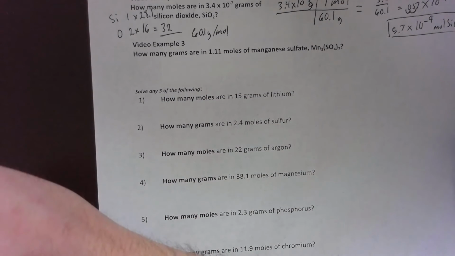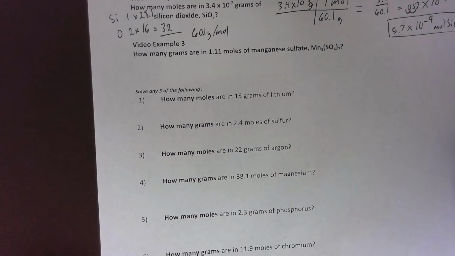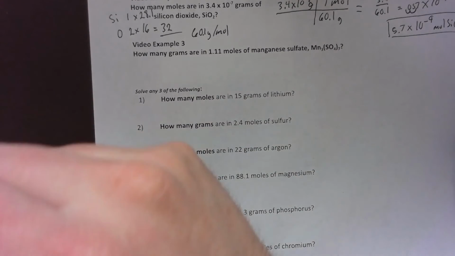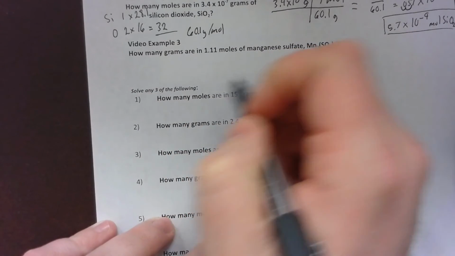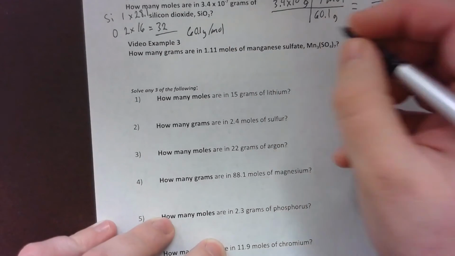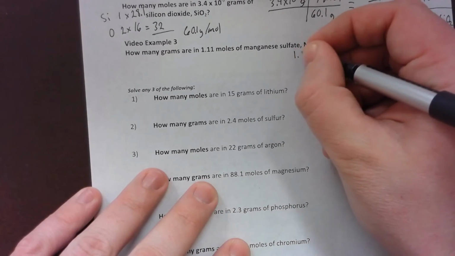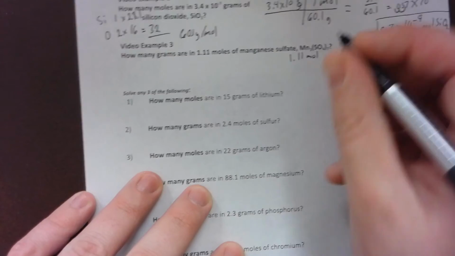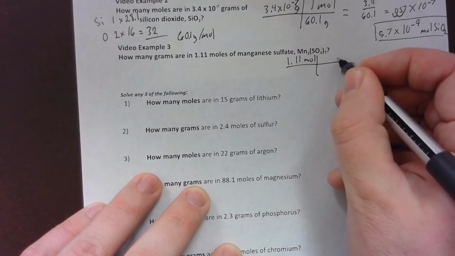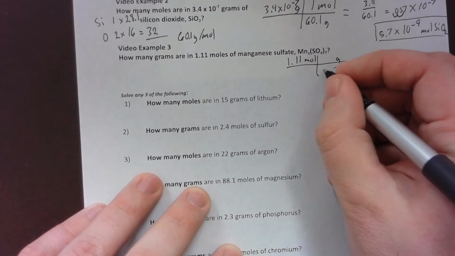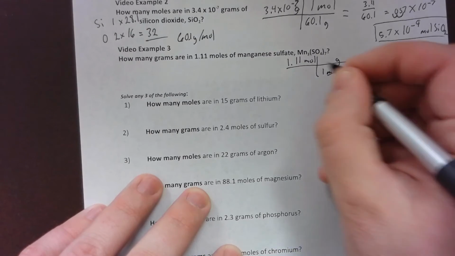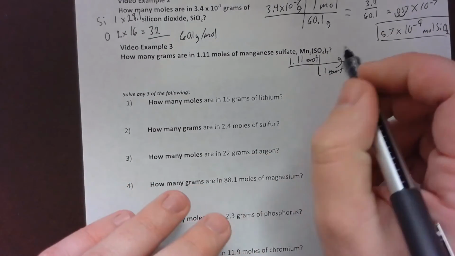Alright, so next problem. Let's try this one. Now, I am going to want you to do all these, so make sure that you get on it. So if I have how many grams are in 1.11 moles of magnesium sulfate, so I'm going to take my 1.11 moles. I'm looking for grams. I don't know how many grams I have yet, but I know my 1 mole goes on the ground, so I can get rid of that. So I know I'm going to be in grams.